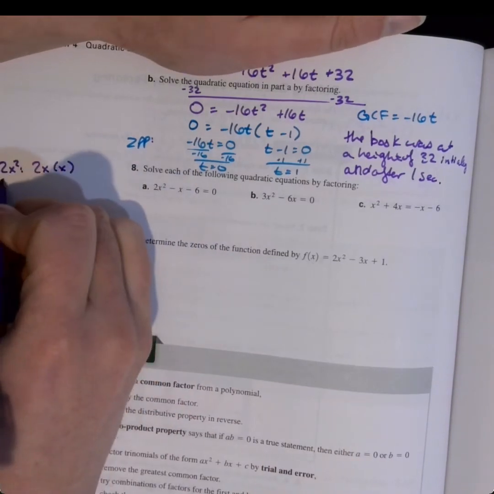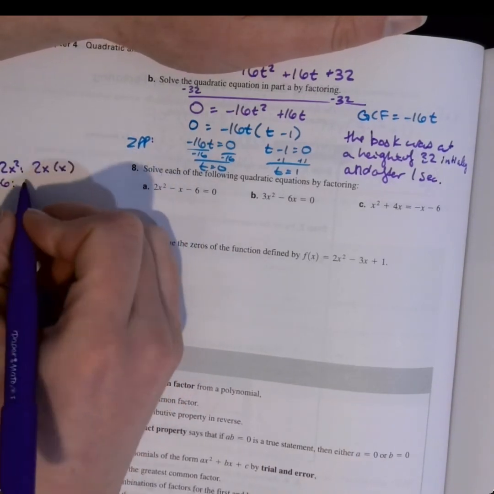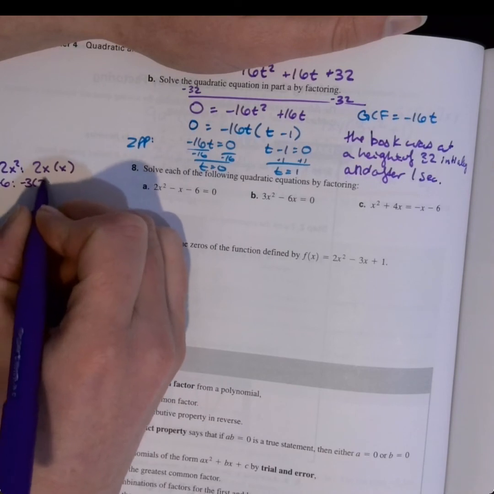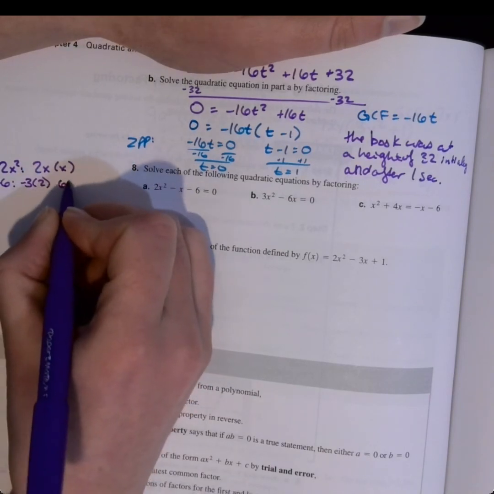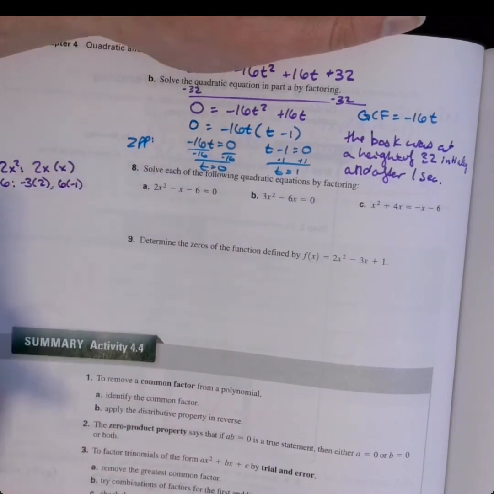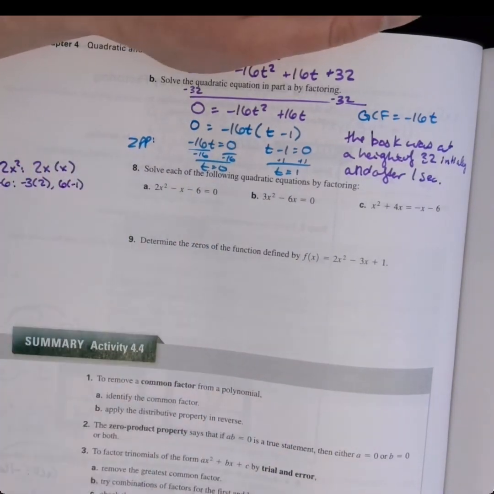And then we can make our negative 6 with a negative 3 and a 2, or vice versa, and a 6 and a negative 1, or vice versa. The signs can change on those. That's really 4 different pairs. I'm just going to write all 4 of them down. There's 4 pairs there. So we're going to start guessing.